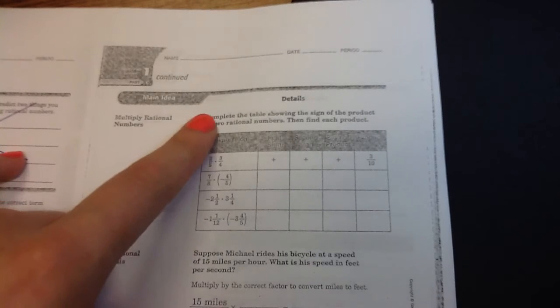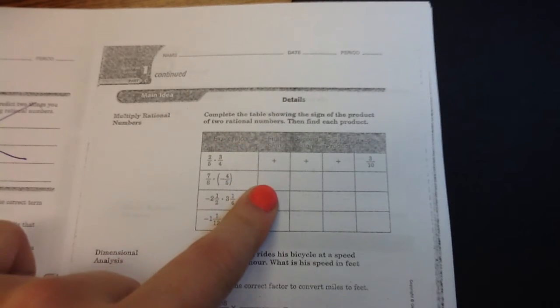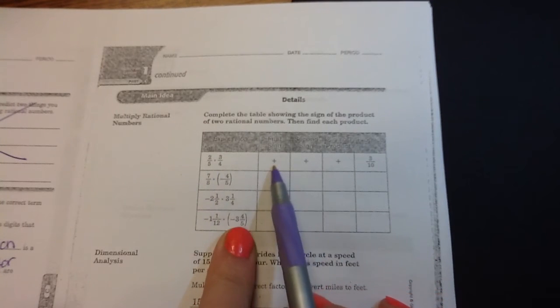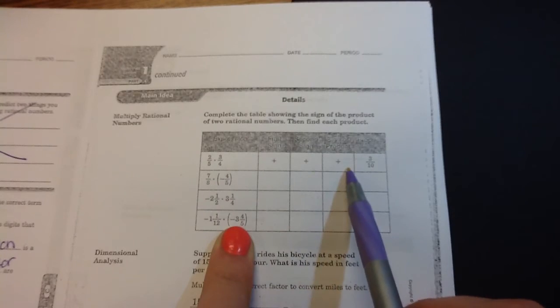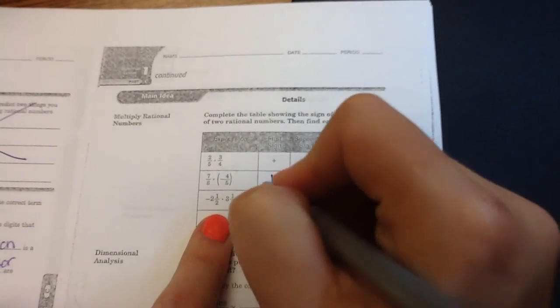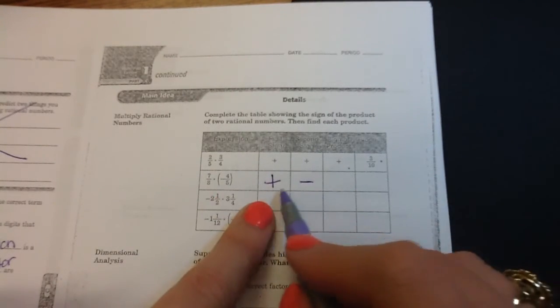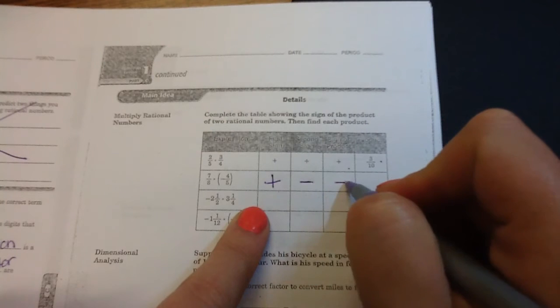All right, moving on. Complete the table showing the signs of the product of the two rational numbers, then find each product. All right, so two positive numbers. First sign is positive, second sign is positive. Sign of the product is going to be positive, and then find the product. All right, my first sign is positive. My second sign is negative. Signs are opposite, so my answer is going to be negative.